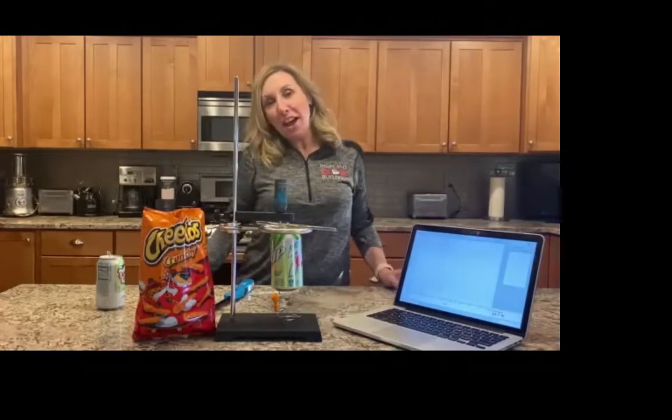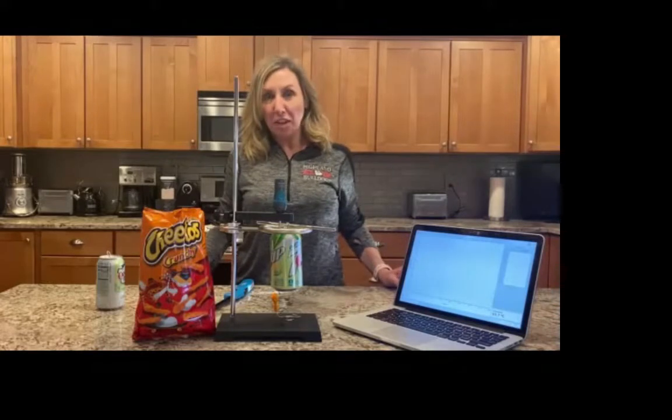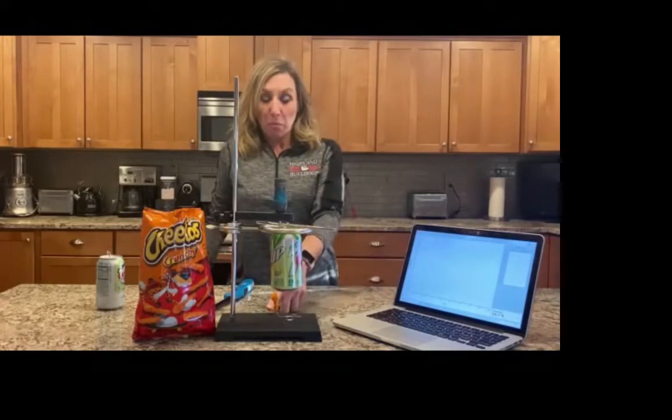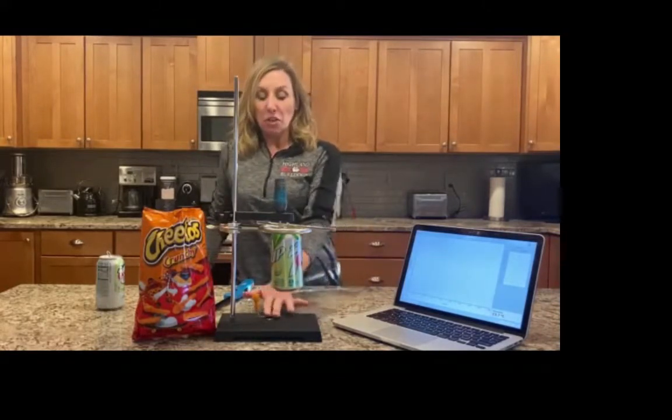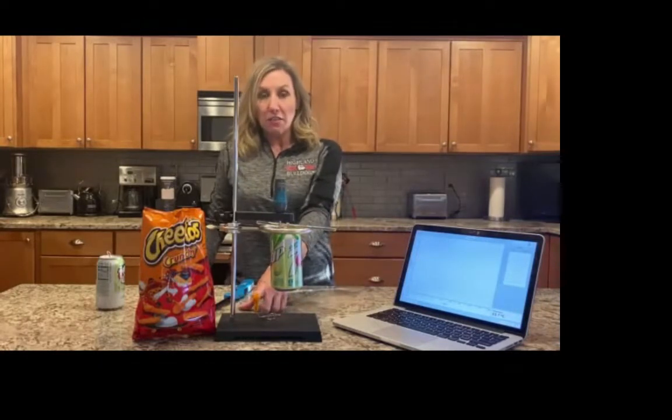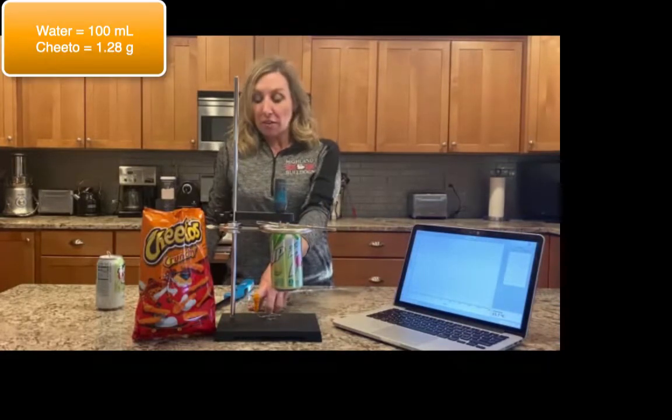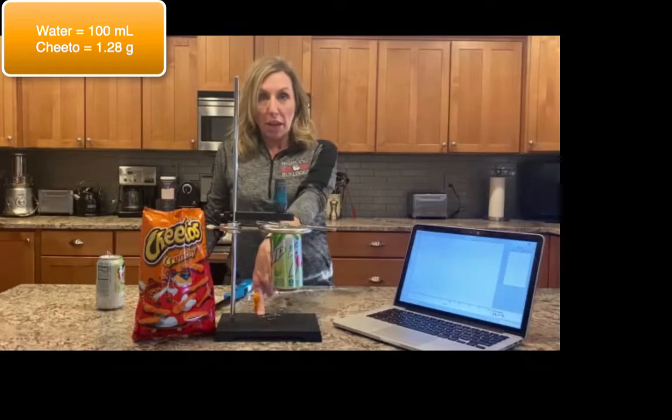Today we're going to do a lab where we measure how many calories are in a Cheeto by burning the Cheeto. So what we have here is a Cheeto. We're going to do two trials. The initial weight of this one is 1.28 grams.